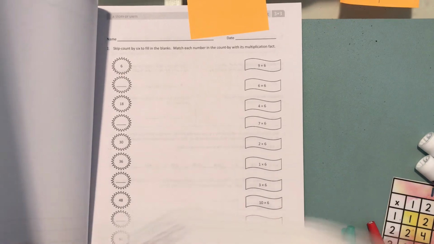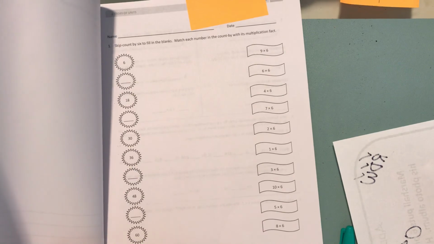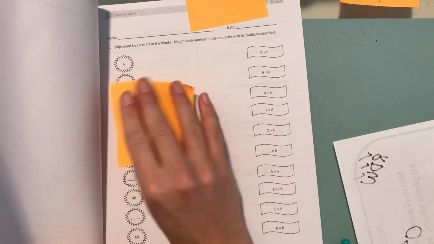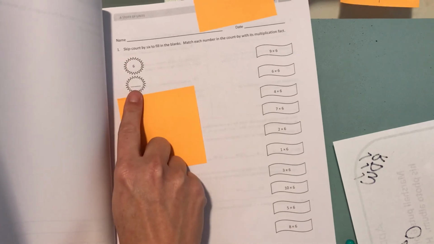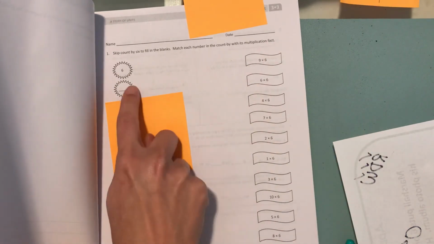And you might want to use a piece of paper to do this. I'll use a sticky note. Now I'm going to go to the next one and cover it up. How many times have I skip counted so far? 2 times, right? So where is 2 times 6 over here? Find it and draw a line to it.